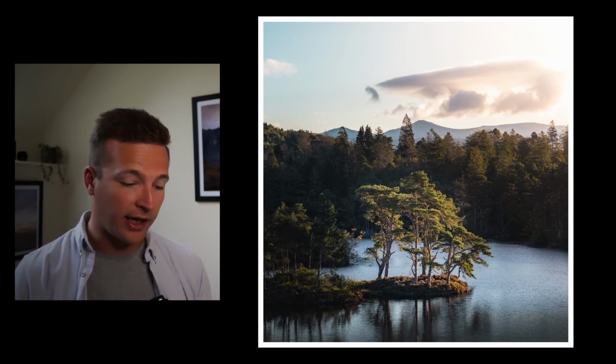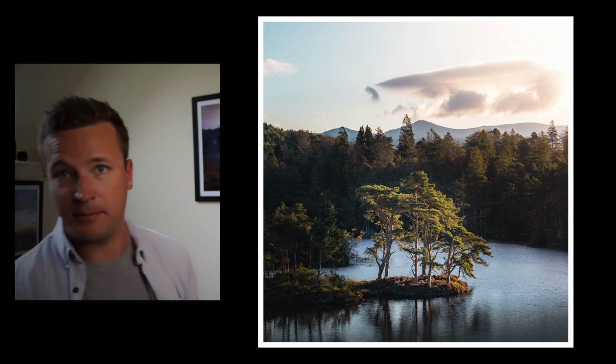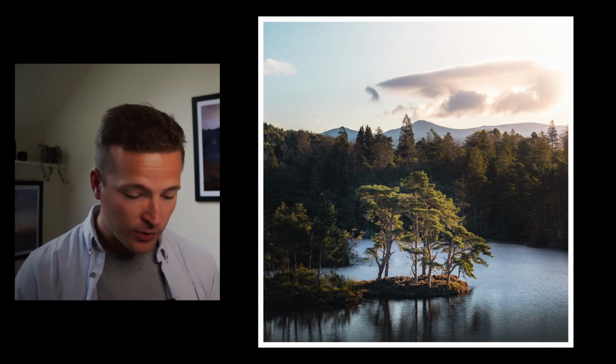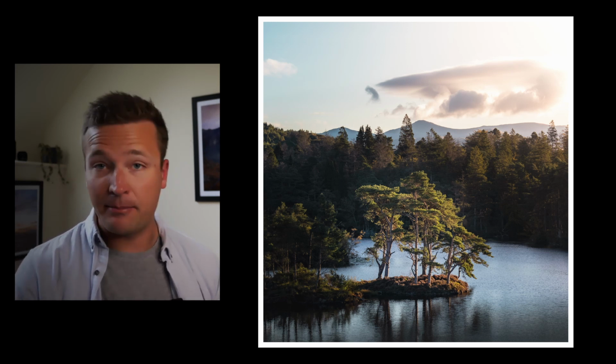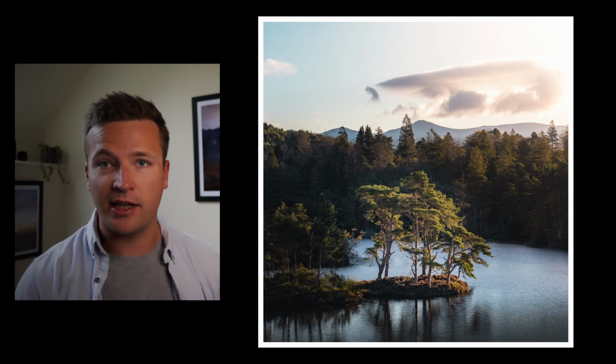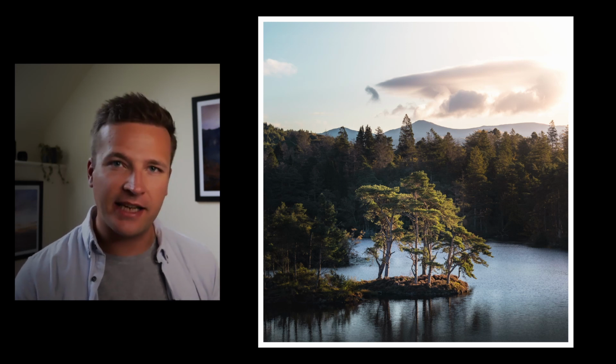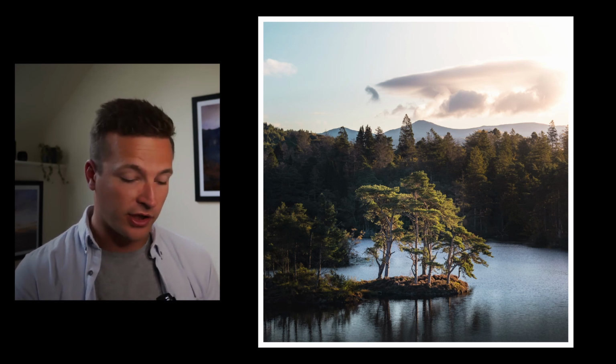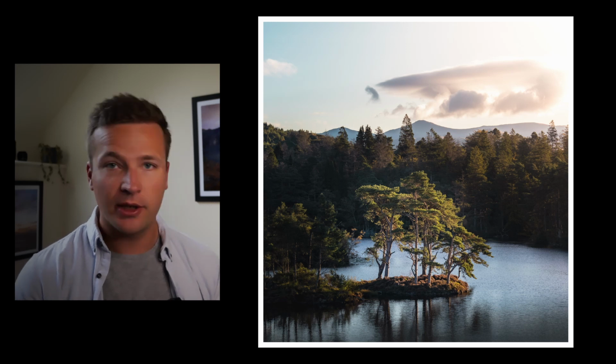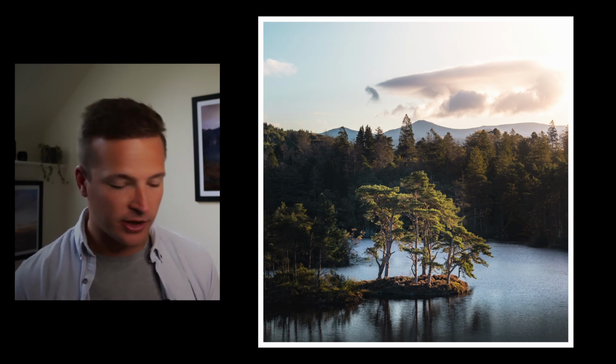As you can see in the top right, it really was quite bright by this point in the day. The sun was starting to come up, and that meant that these trees were catching the light. But if I'd have timed this any later, the trees in the background would have caught just as much light as the ones in the foreground, which meant that they wouldn't have stood out as much.